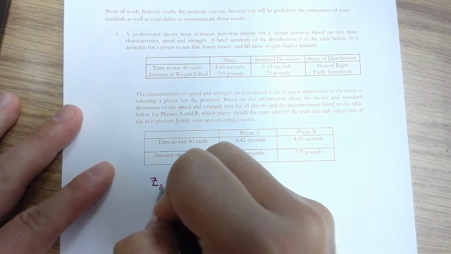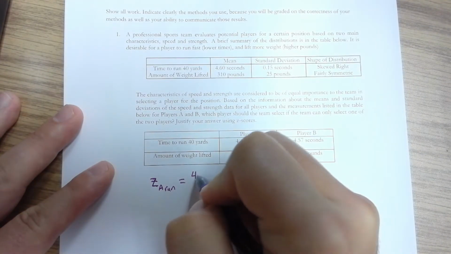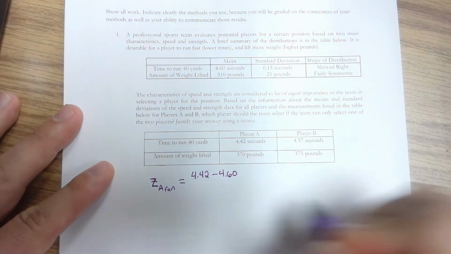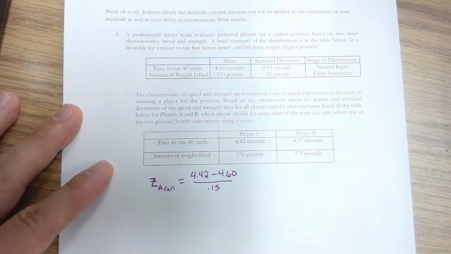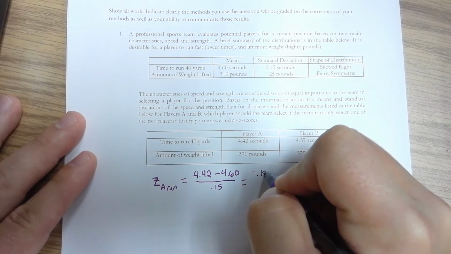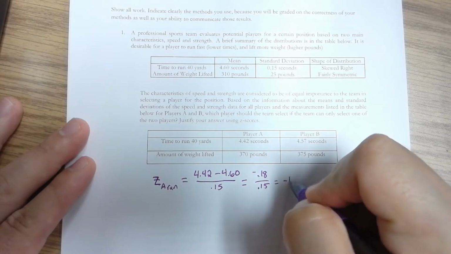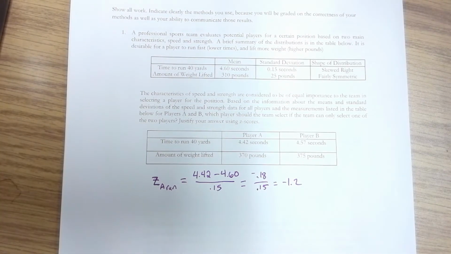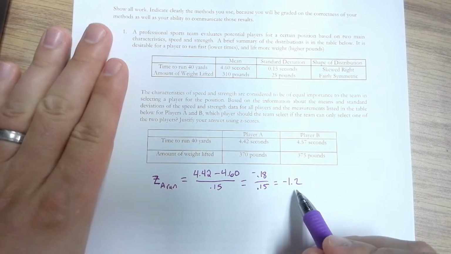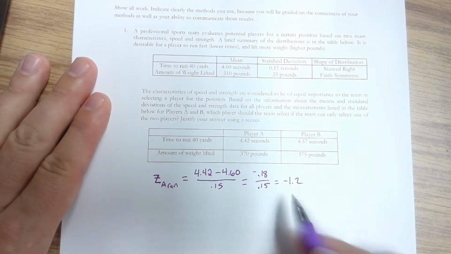for player A's run. To do that, it's a really easy calculation actually. We're just going to take our 4.42, subtract away 4.60, and divide that by 0.15. So in this case, -0.18 over 0.15, and that number is -1.2. The z-score, again, doesn't have any units because this was in time and this was in time, in seconds as well. So the units are non-existent. It's just a number of standard deviations below average. So that's how we interpret this number.